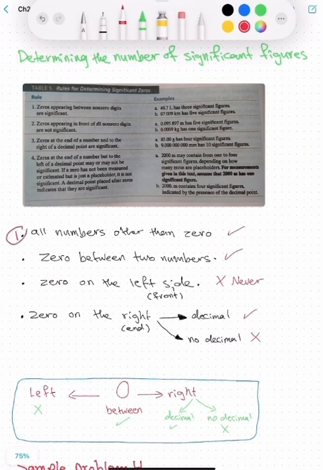Rule number 1 is that all numbers other than 0 are significant. For example, from 1 to 9, all of them are significant. So we have a problem with 0. If it is between two numbers, it is significant. Let's say we have 206. So all numbers are significant? Yes, 0 is in between two numbers, so yes. How many significant figures do we have? 3.